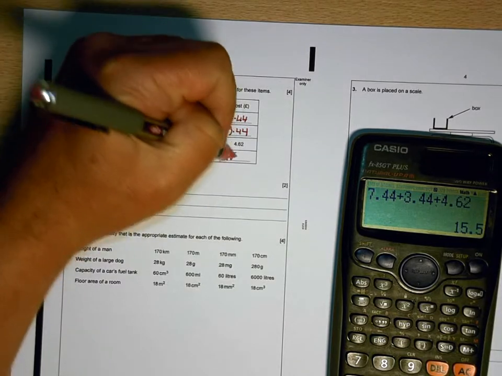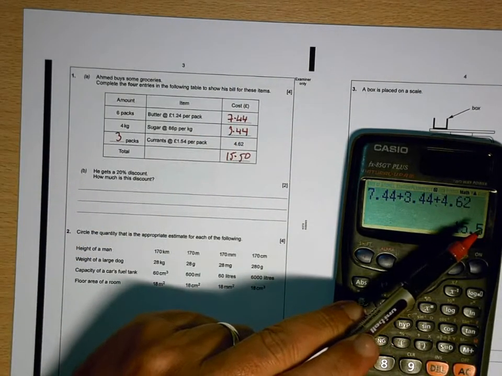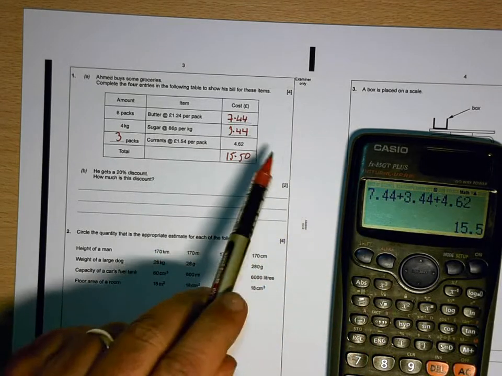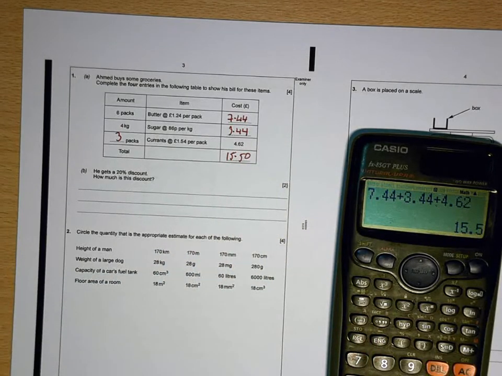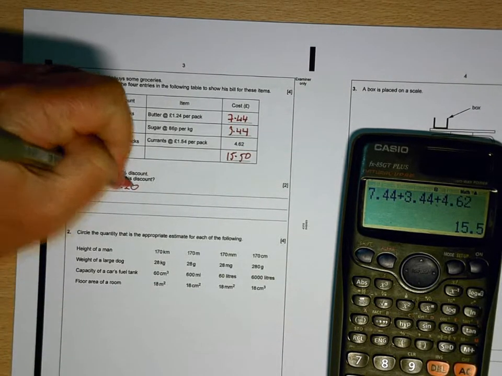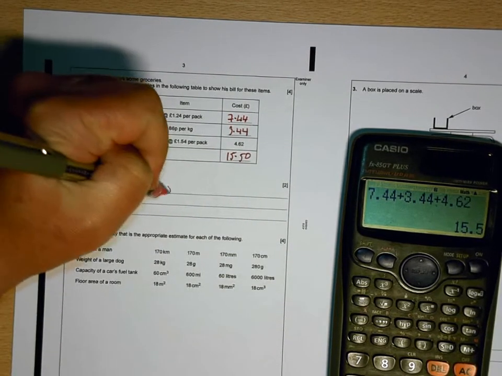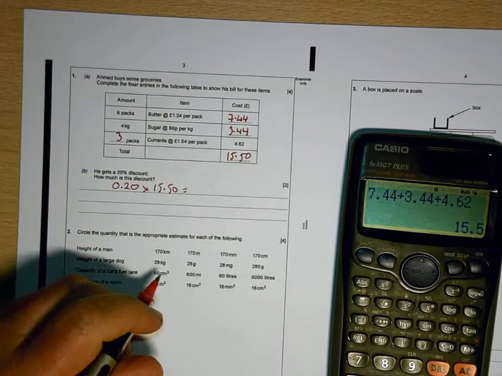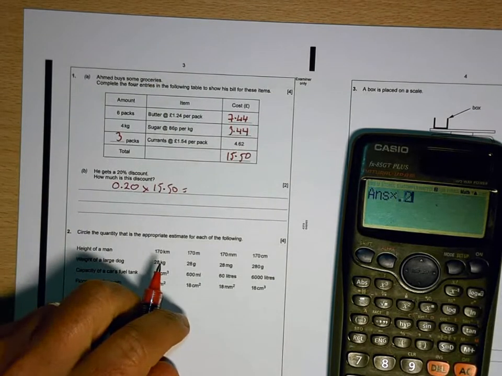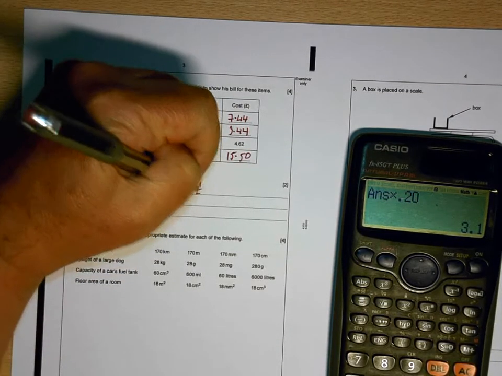£15.50, making sure that the 0 has been chopped off the end, so you put it back on the end, not in front or between the two 5s. It's 20% discount, so you write 20% as a decimal times 15.50, 3.1, so that's £3.10.